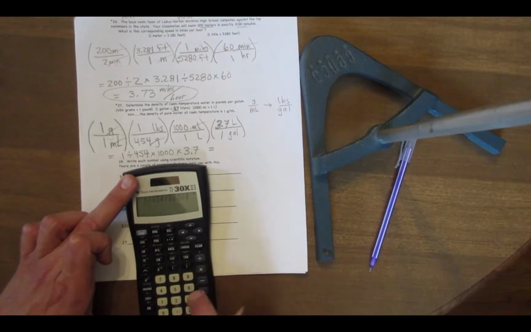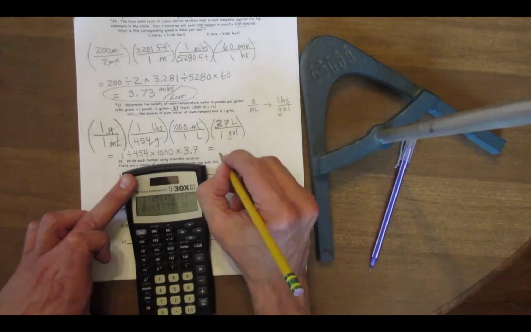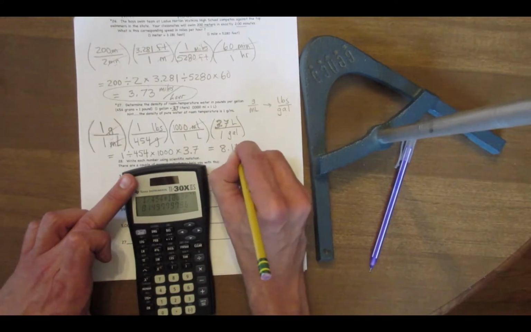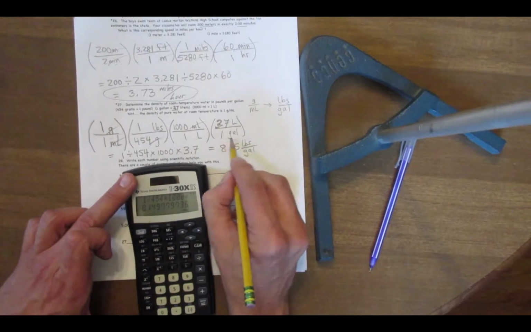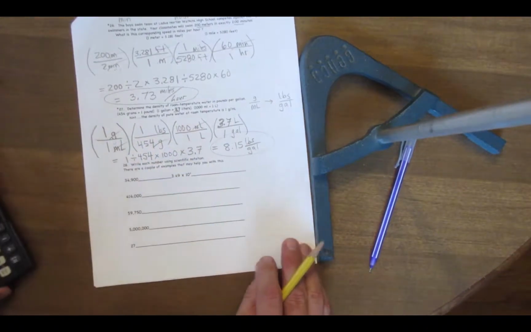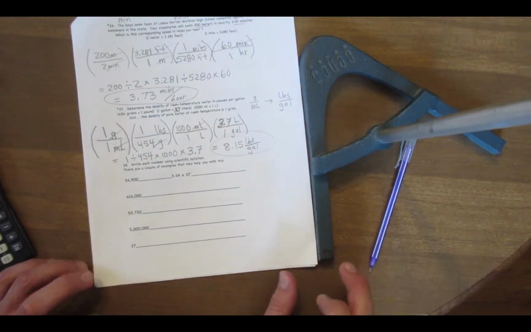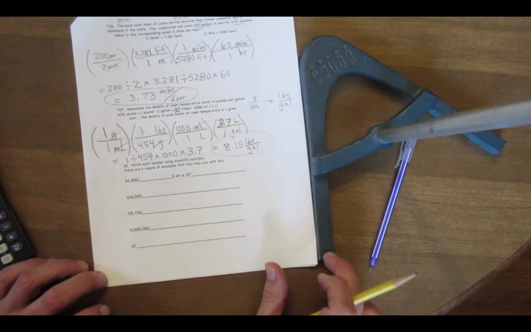I don't know if you've ever picked up a gallon of milk. It's not quite 10 pounds, a little less, I guess. But a gallon of water would be just less. A gallon of milk might be close. I don't know. Not quite. But yeah, that does make sense.